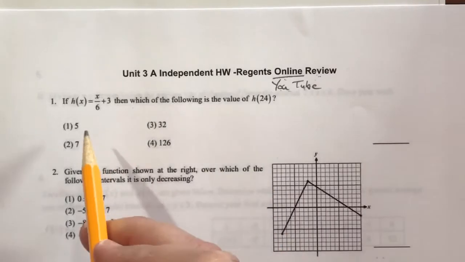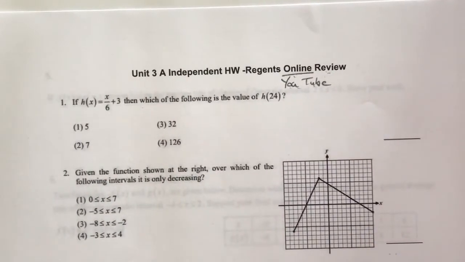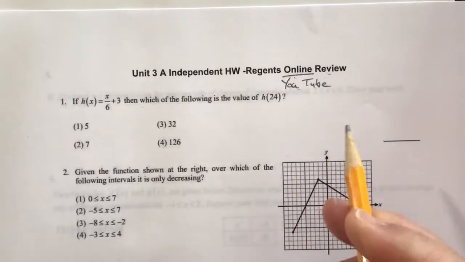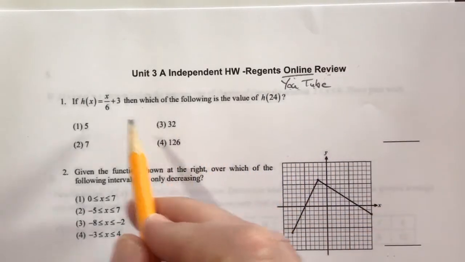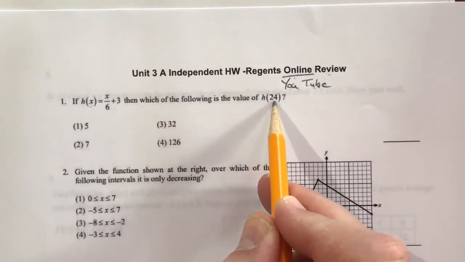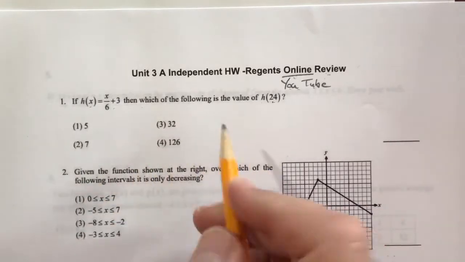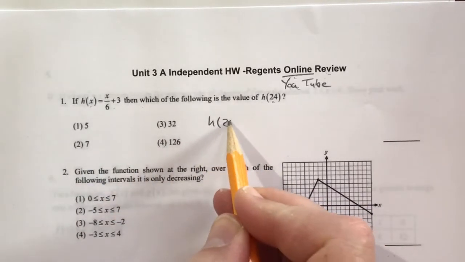All right, so this stuff is pretty easy. It's functions, average rate of change. You'll see, I think you're going to remember most of this stuff. All right, the first one, h of x is this function. If the input, remember this means input, is 24, what is the output? One of these is the output. So what is h of 24?